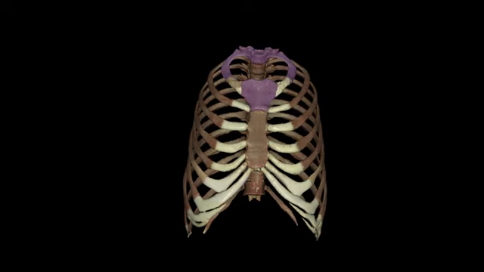And this is going to be an important space for structures to transmit. So you'll see the esophagus go through here, the trachea, and then also numerous vessels and nerves that you'll learn about in this class that are going to go between the thorax on one side, so inferiorly to the aperture, and either the neck or the upper limb on the other side, so superiorly to the aperture.